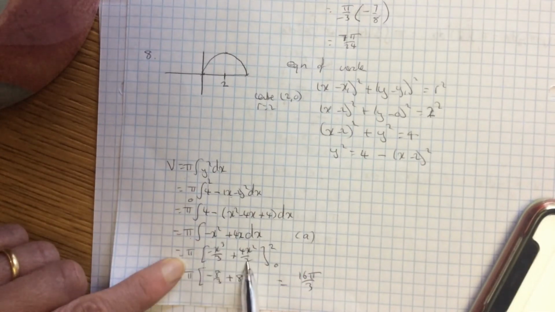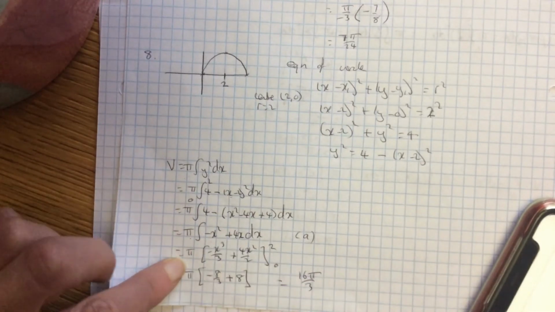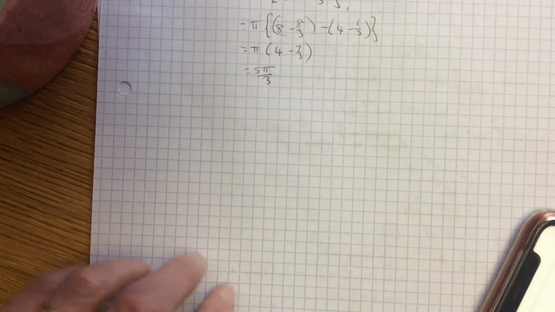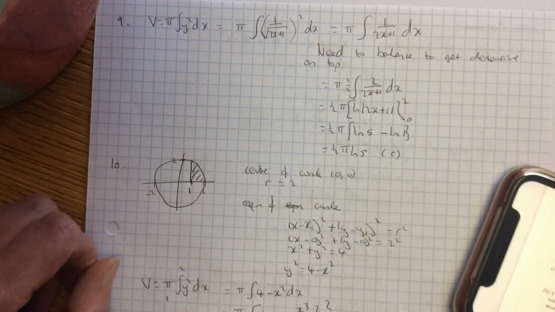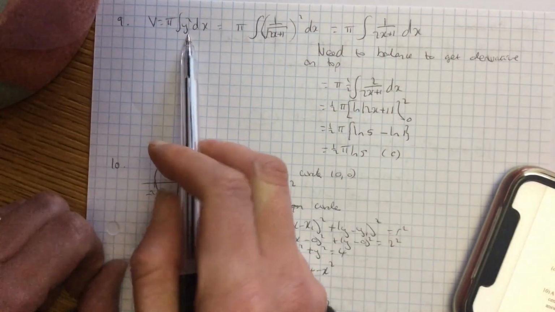Now you've got to integrate it. And then put your values in. So the beginning of that question might make it a wee bit difficult. But hopefully you can sort of follow through once you've got your y squared. Number 9 isn't as bad.